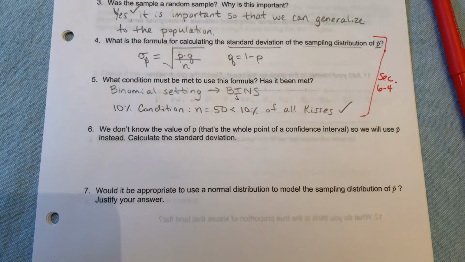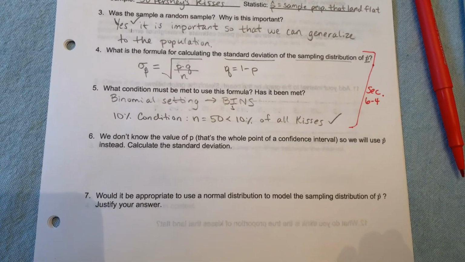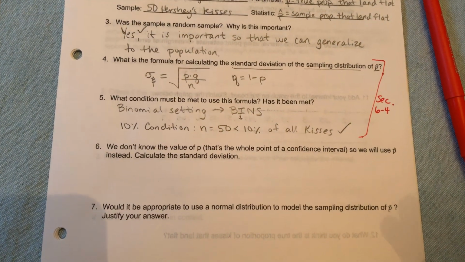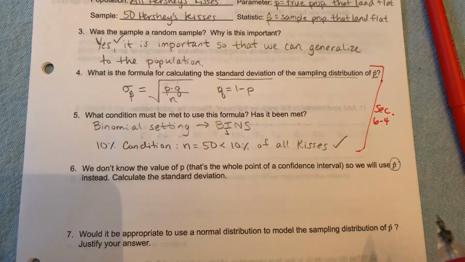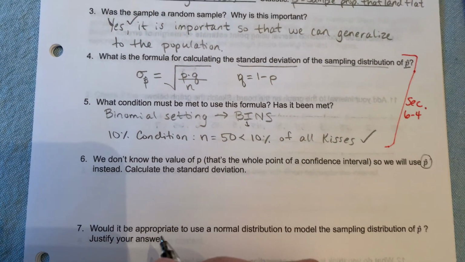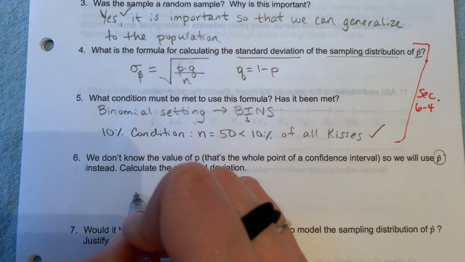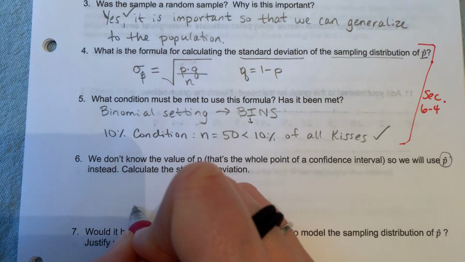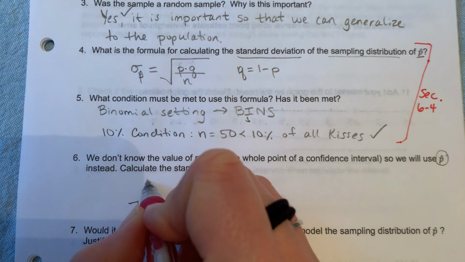It says we don't know the value of P. That is the whole point, right? We are trying to estimate the population proportion. We don't actually know what it is. So instead, we're using P hat to estimate it, which means we're going to need to use P hat in this formula for standard deviation. So it asks us to calculate that. So I'm not going to write sigma sub P hat because this is actually going to be called something a little bit different, but I am going to plug into the formula.